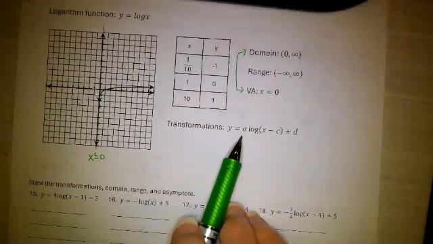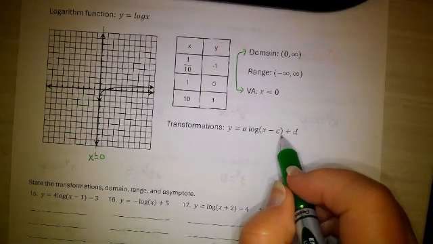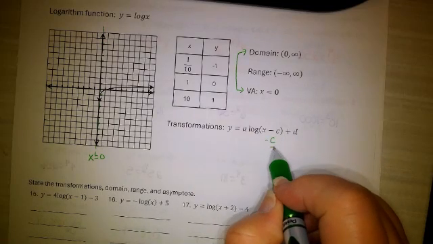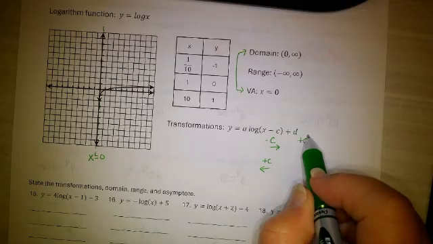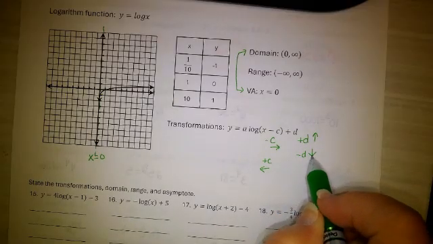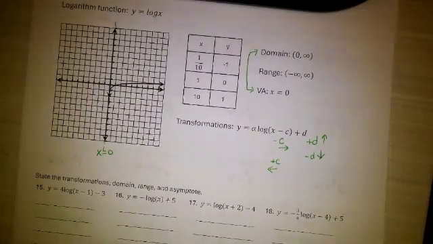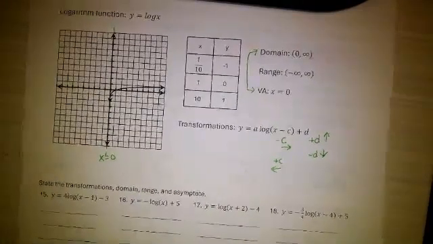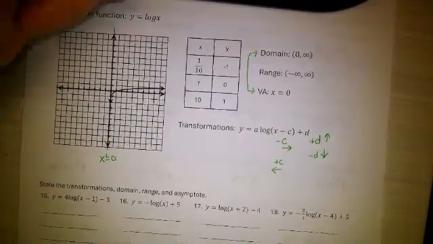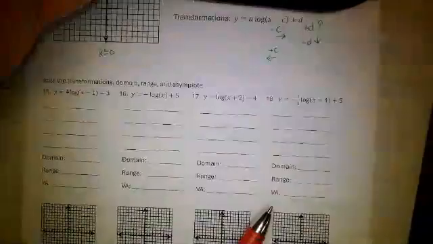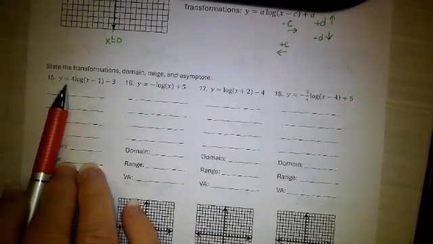Transformations, I still have my, I called it C and D here. The last time we called it H and K. Negative C goes to the right, positive C goes to the left, positive D goes up, negative D goes down, and A does all the things. So let's take a look at these. So I keep this in front of me so I don't get it confused with the exponential graph. So I'll talk about transformations and then we'll go back and compare our domain and range. Transformations are just going to look pretty normal.